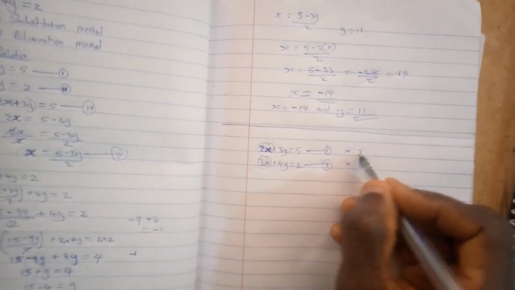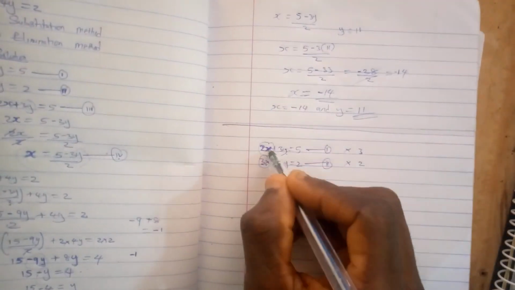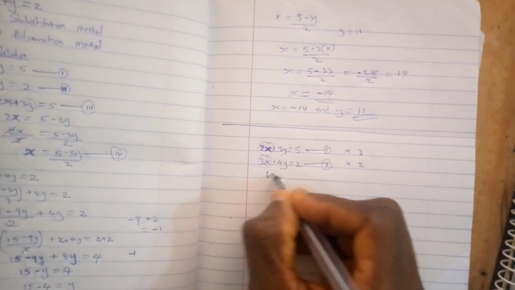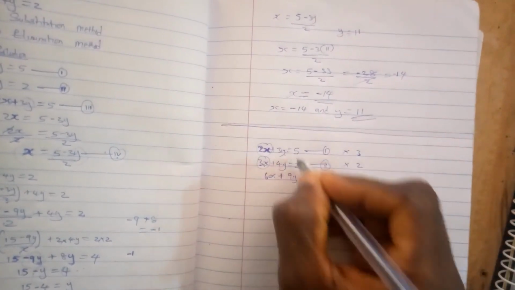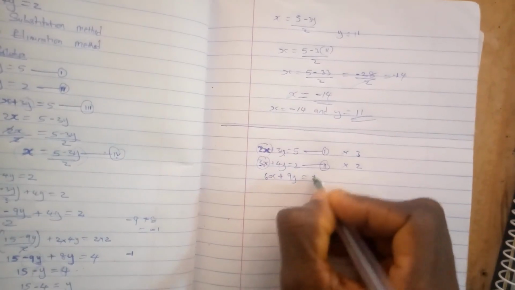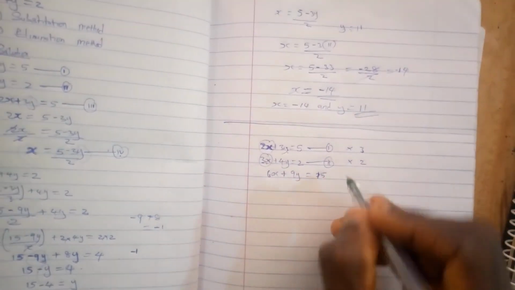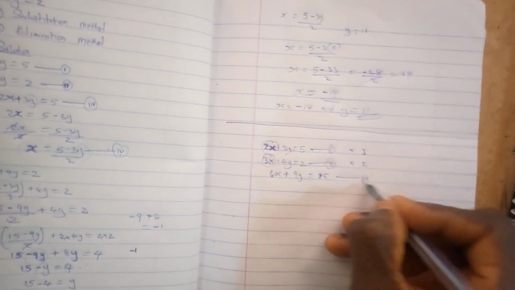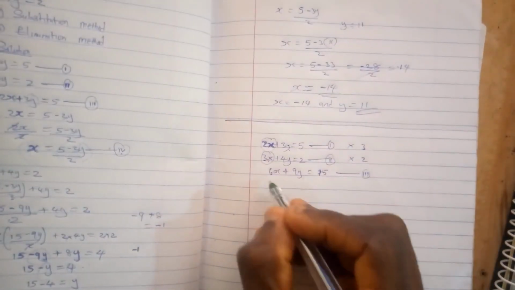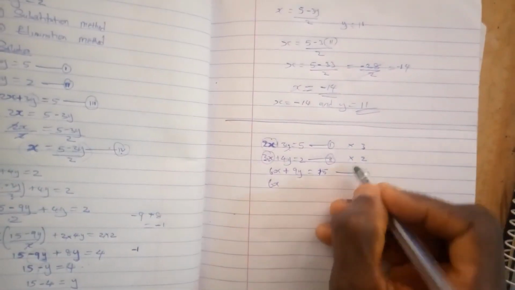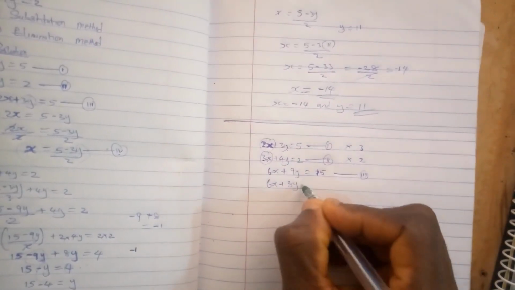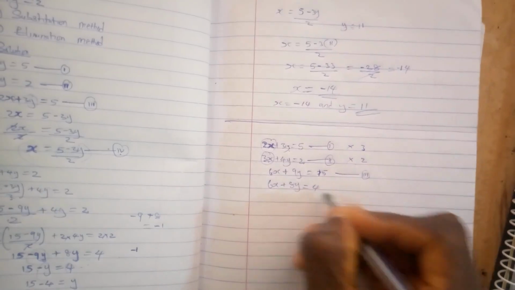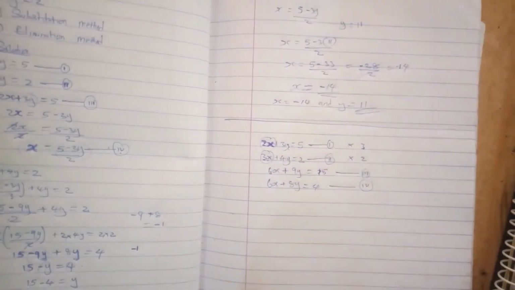Now I'm going to use 3 to multiply everything here. 3 times 2x is 6x plus 3 times 3y is 9y. 3 times 5 is 15. I can call this equation 3. Now 2 times 3x is 6x. 2 times 4y is 8y. And 2 times 2 is 4. I can call this equation 4.